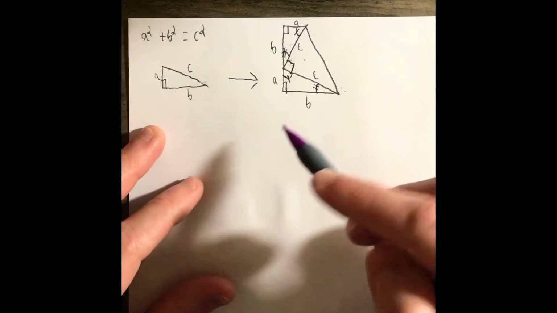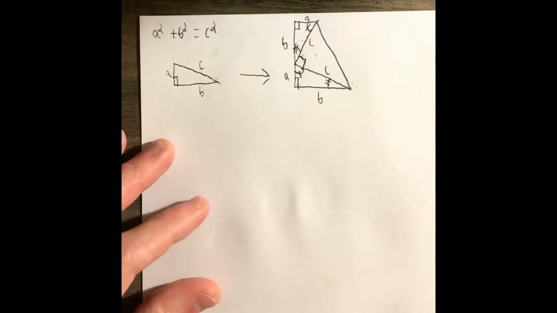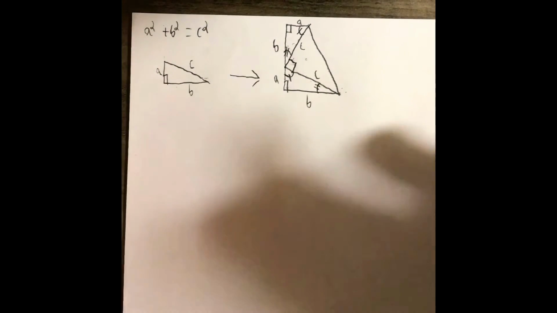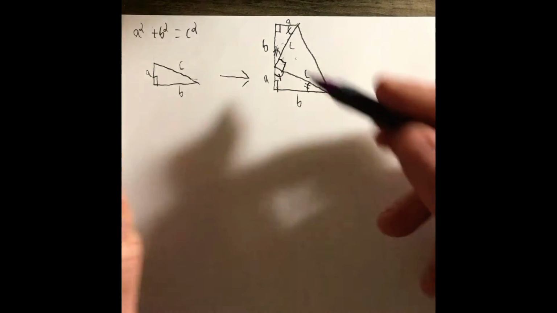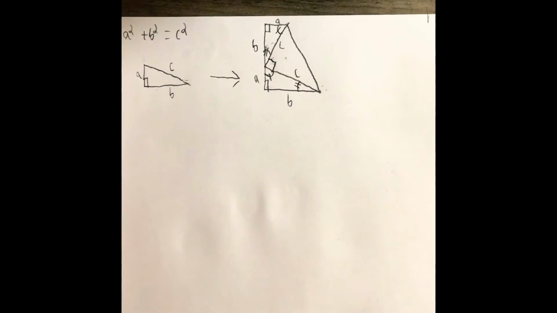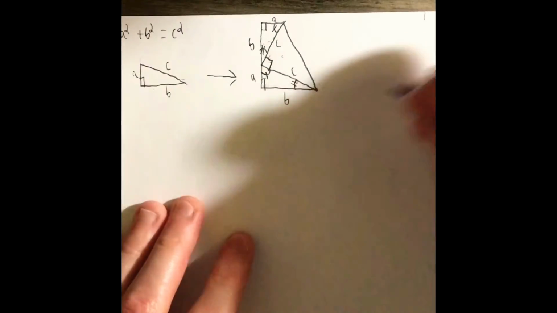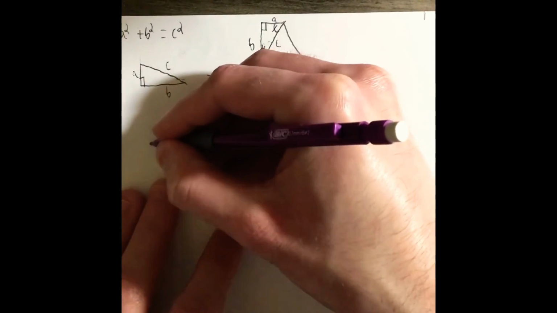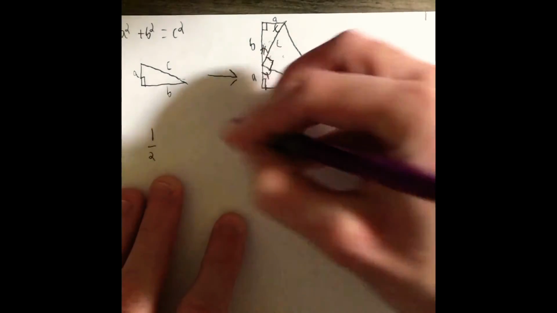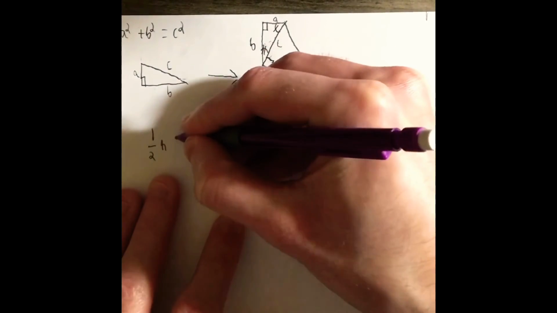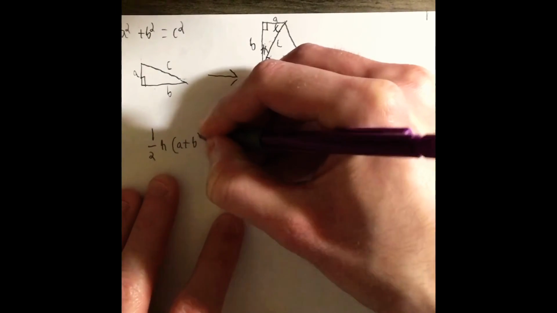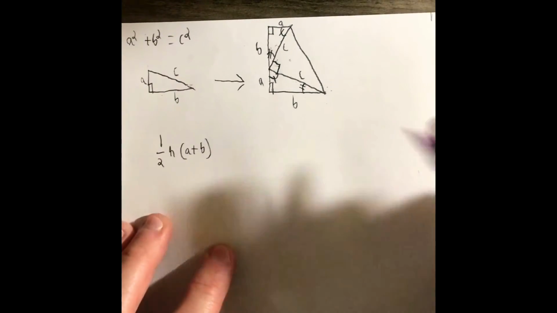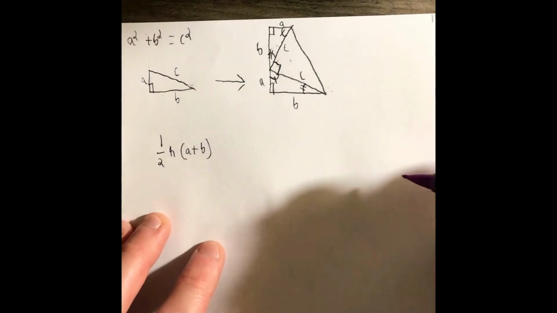Basically what he did now is he took a look at this trapezoid and he said, all right, there's two ways to calculate the area of this. The first way is just saying, okay, this is a trapezoid. We can just use the equation for the area of a trapezoid. So the area of a trapezoid is 1/2 times the height times the two bases added up, which is commonly notated as a plus b, which happens to work with this.